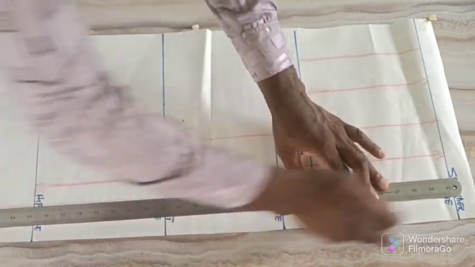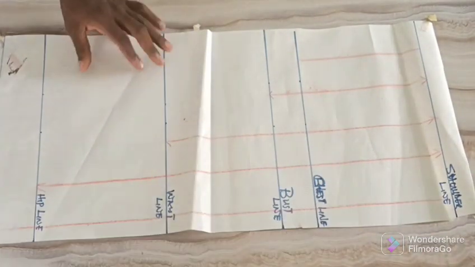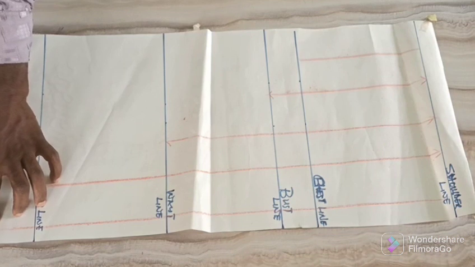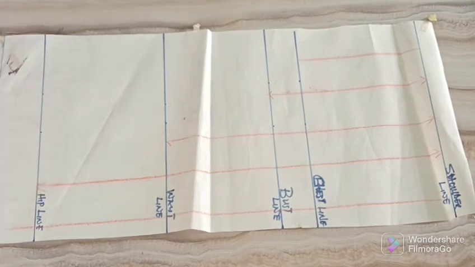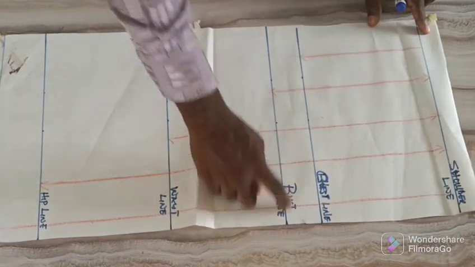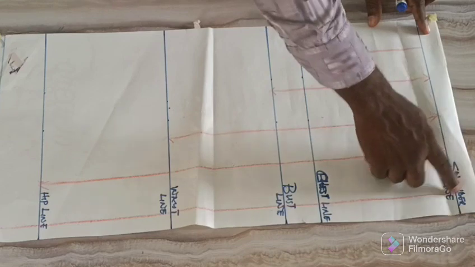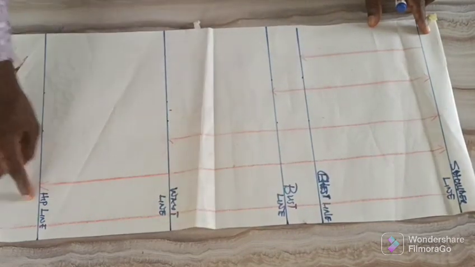The next one is from your waist to your hem. It all depends on how long you want the shirt to be. Even your hem can stop at your waistline. Your hem can stop at your underbust. In this particular one, we are not even putting underbust.